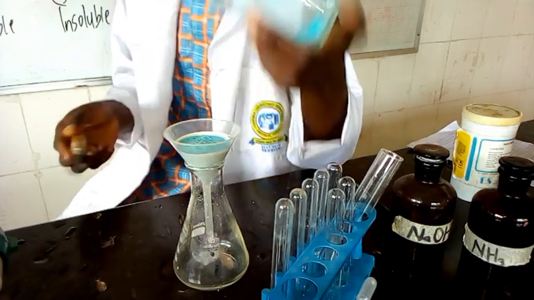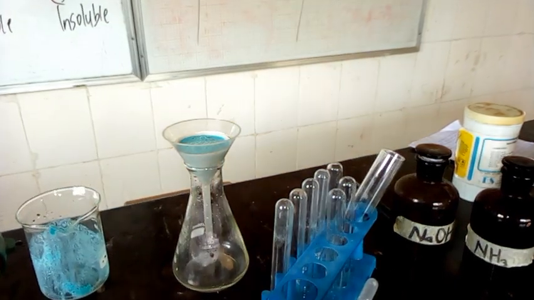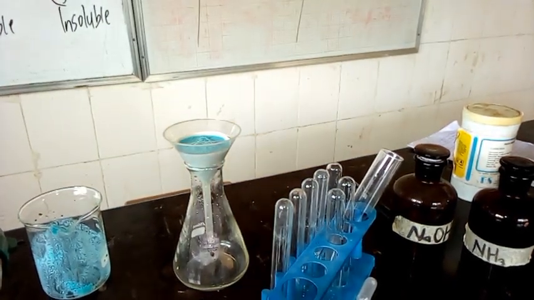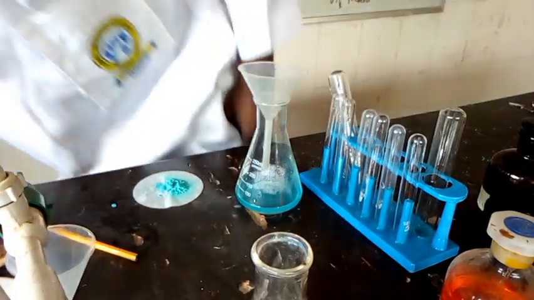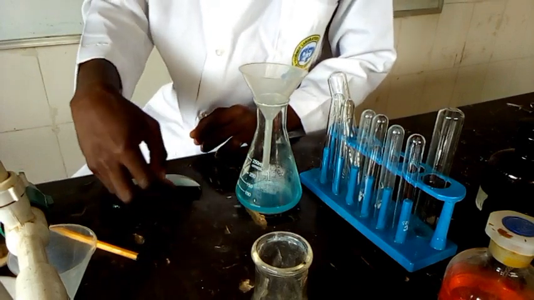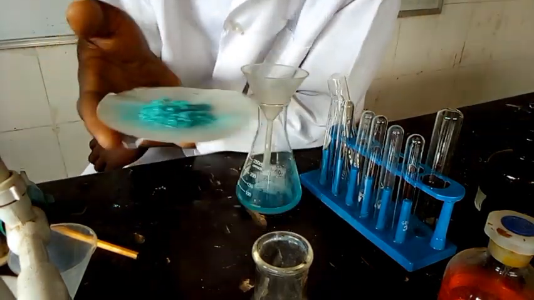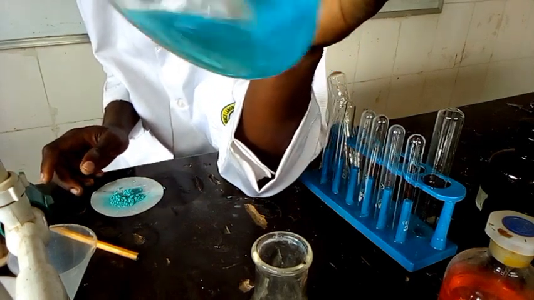We give it some little time for filtration to occur. After the filtration, we have the residue here, and this is the filtrate. The filtrate is a blue solution.